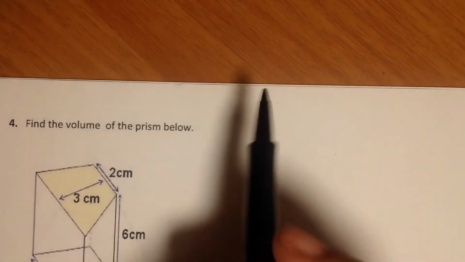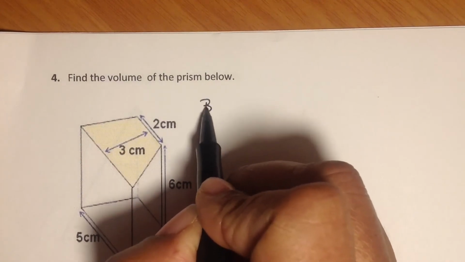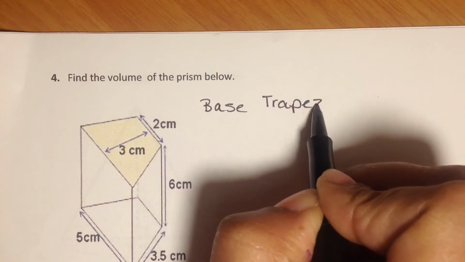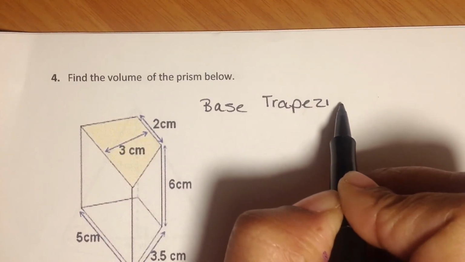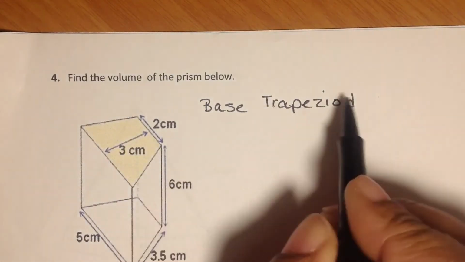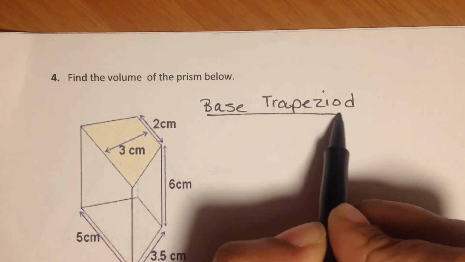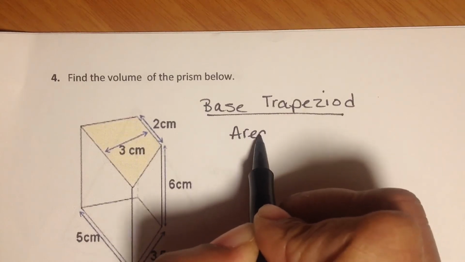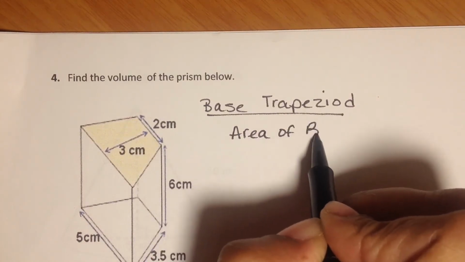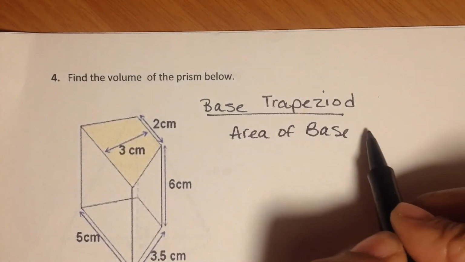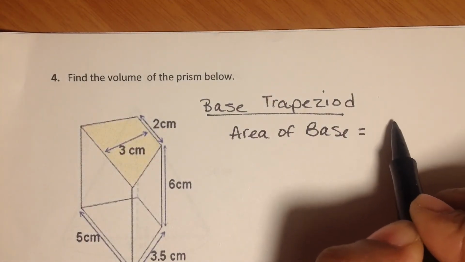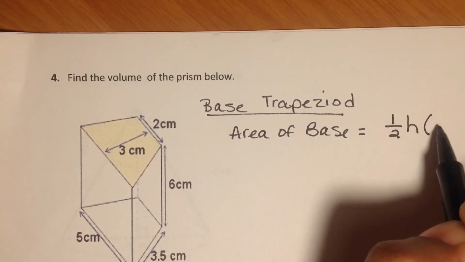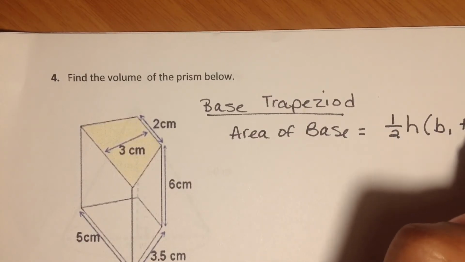Okay, so my base is a trapezoid. I need to find the volume, so I need to find the area of my trapezoid. The area of my base is going to be equal to 1/2 the height times base 1 plus base 2.